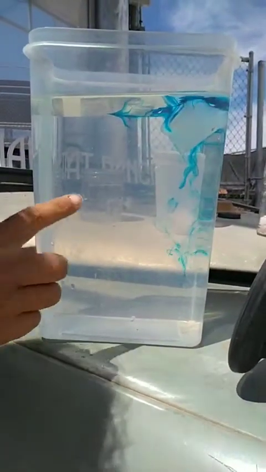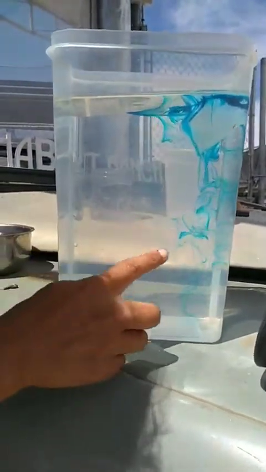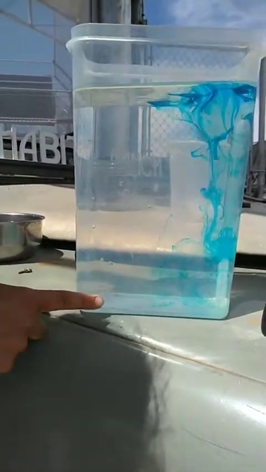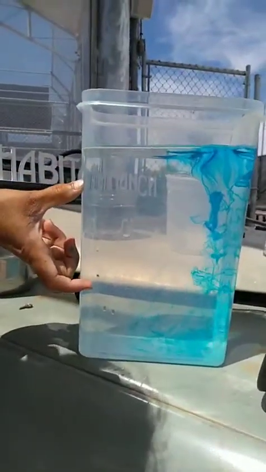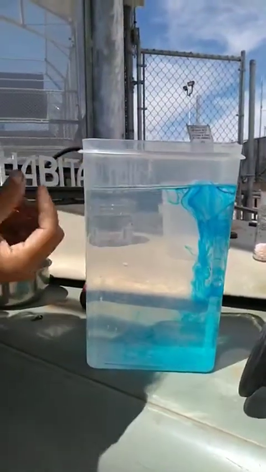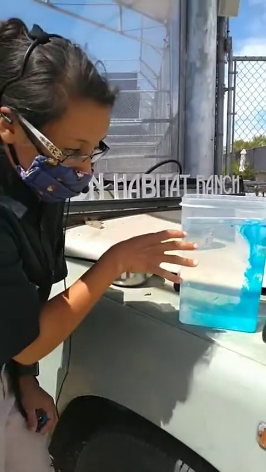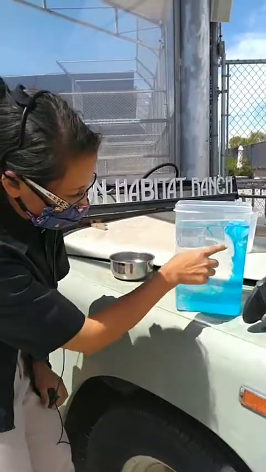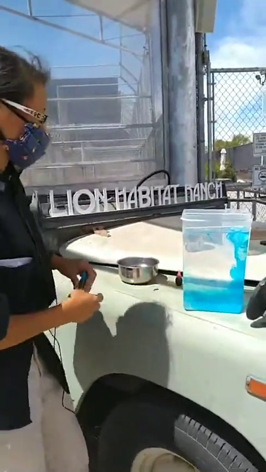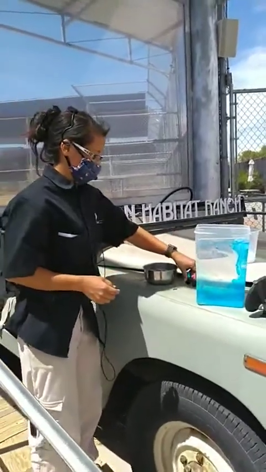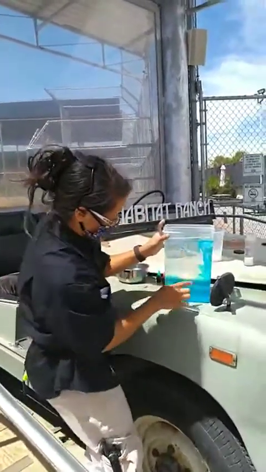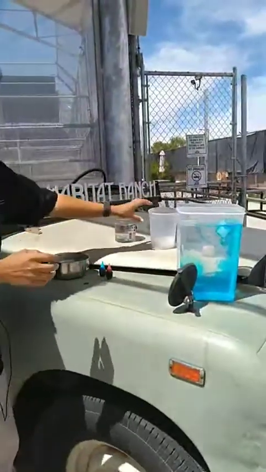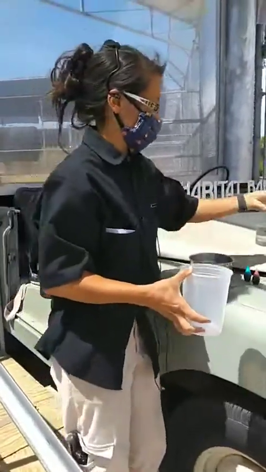Because this dye and the water coming off of the ice is so cold, it's going to sink to the bottom. It's going to create a layer of cold water on the bottom, a layer of warm water in the center, and the ice, which has all those spaces inside of it, will float on the top. So we can see all the blue going to the bottom, and then we have this nice clear water space right here. We're going to let that go a little bit, and we're going to see those little layers start to form.